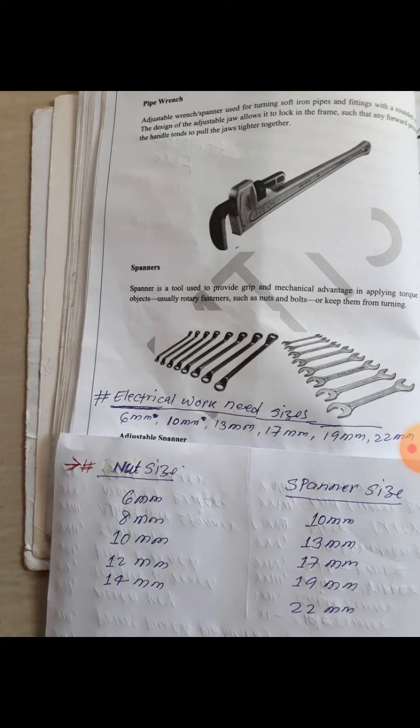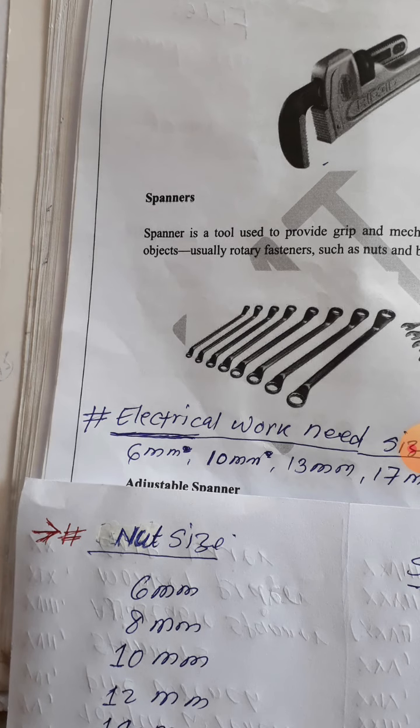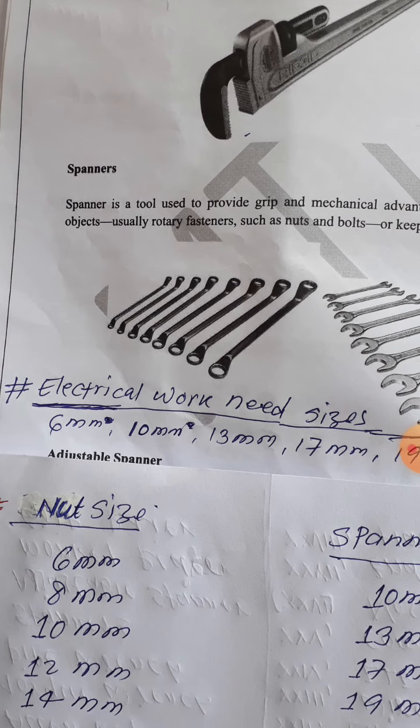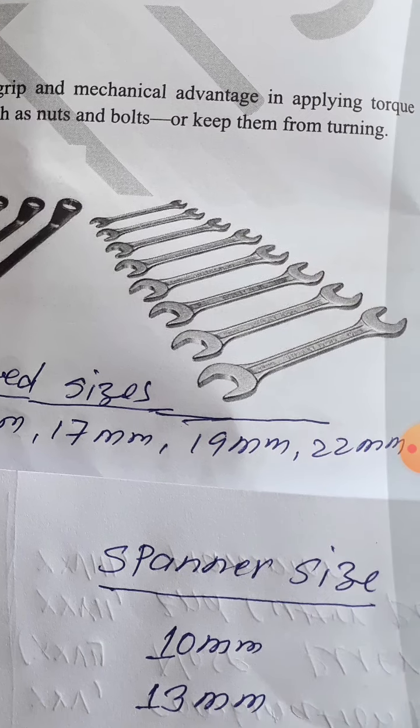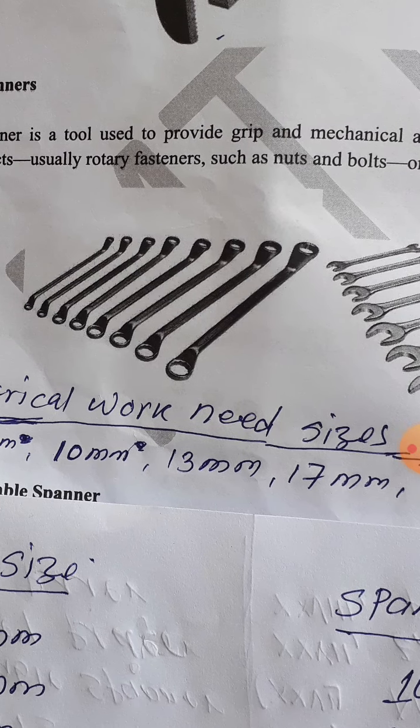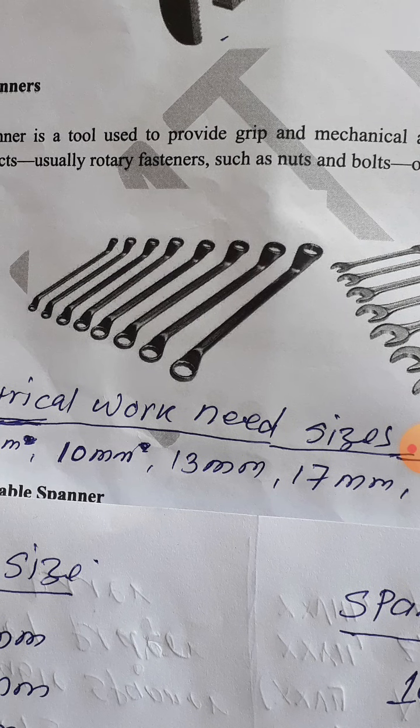Okay, and another one is the spanner. Spanners are especially of 2 types: ring type and flat type. There you can see the diagram of ring type and flat type. You can use both of them.